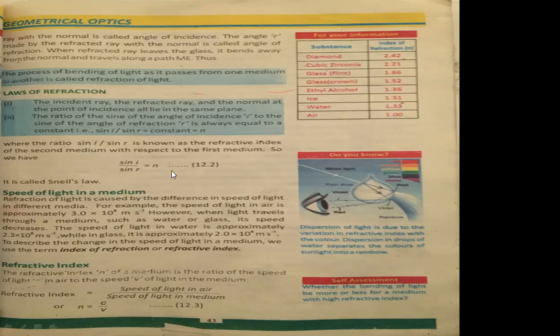So the speed of light is different in different media. For example, the speed of light in air is 3 × 10^8 meters per second. But if we talk about the speed of light in water, it will be reduced. In air it is very high, 3 × 10^8 meters per second, but when light passes through water, it decreases to 2.3 × 10^8 meters per second.